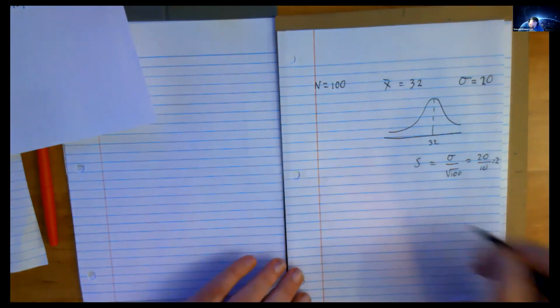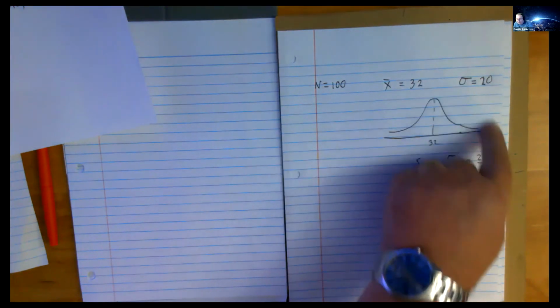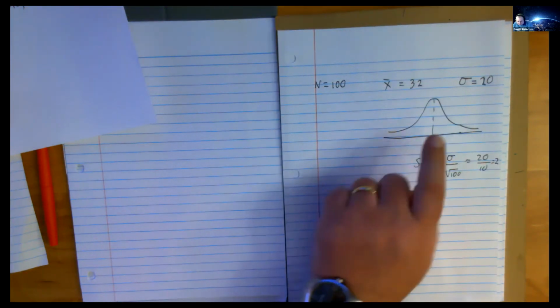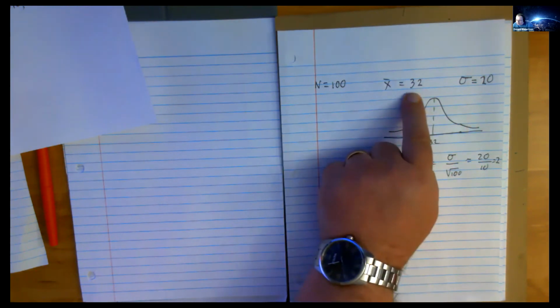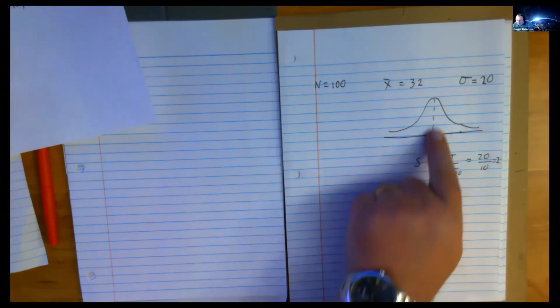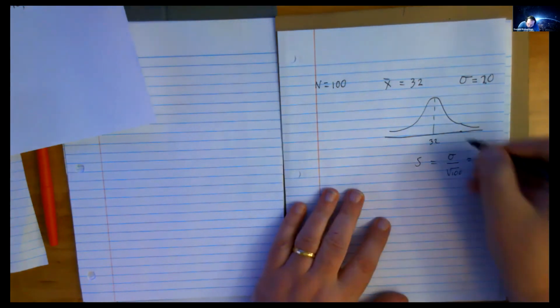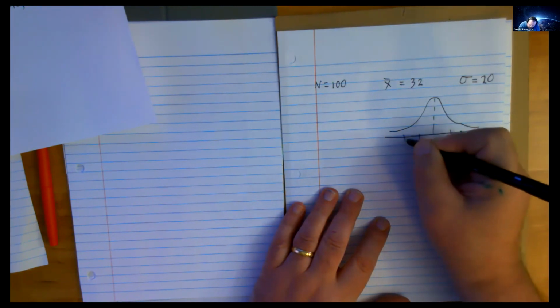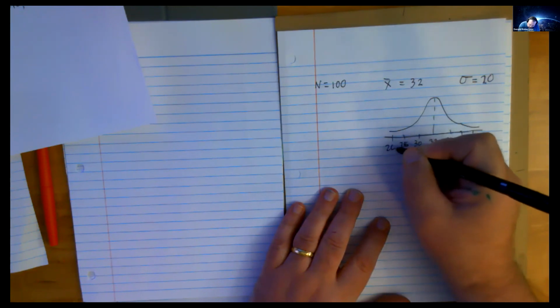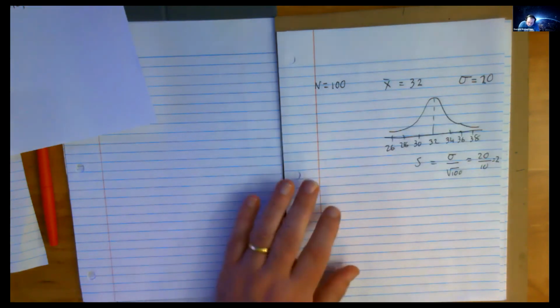So if you wanted to draw what the sampling distribution would look like, wouldn't that be my best guesstimate? That 32, because it's the only number I've got to play with, is probably in the middle. And won't the standard deviation be 2? So won't this look something like this? 26, 28, 30, 32, 34, 36, 38. And what I have just created here is called the sampling distribution.